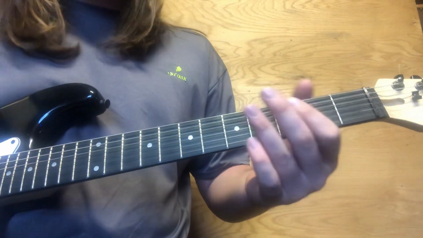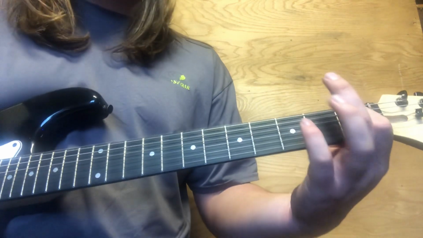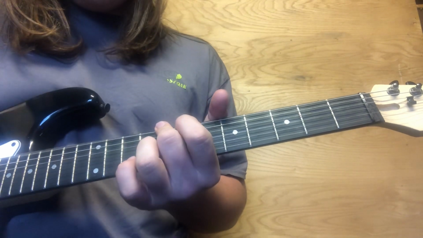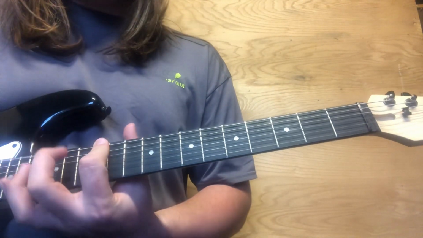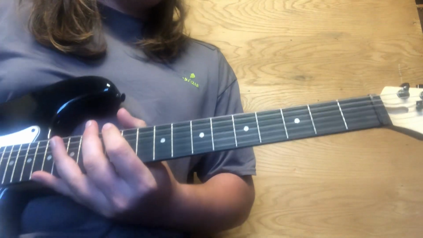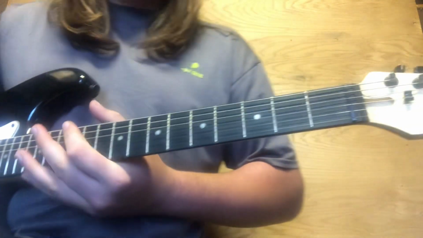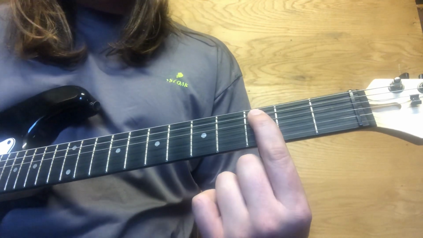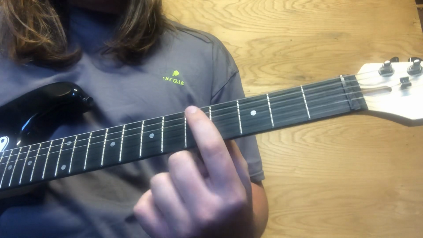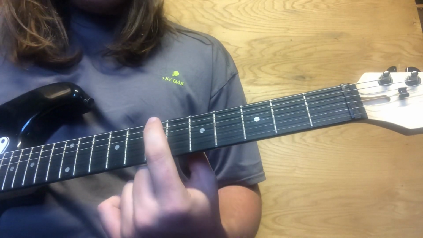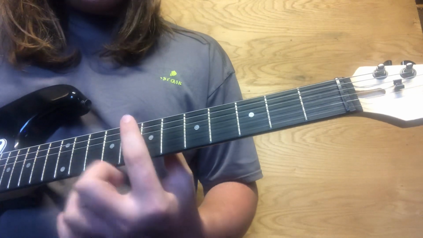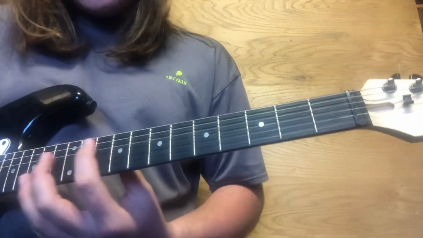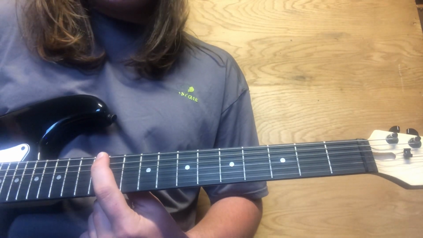So the thing about these notes, on the first string you have an F, a G, an A, a B, a C, and a D, and then you have an E if you go up to the 12th fret. So with that said, on the second string you're going to have a C under the G, under the A you're going to have a D, under the B you're going to have an E, under the C you'll have an F. And under the D, you're going to have another G. And then under that 12th fret E, you have an A.